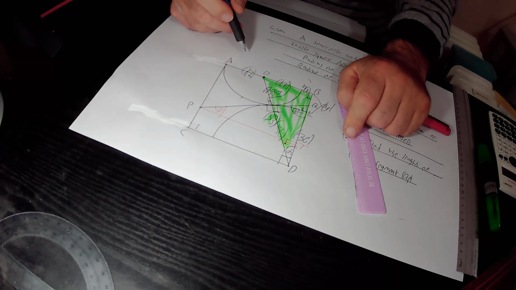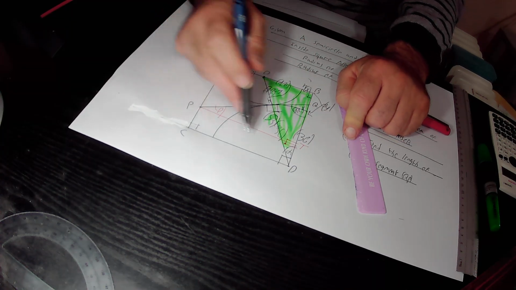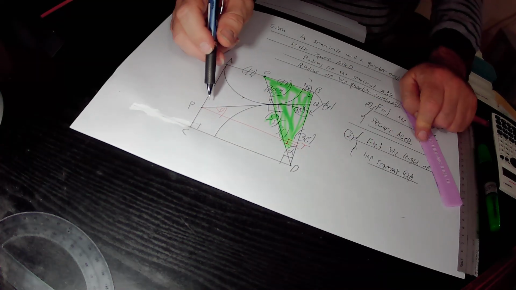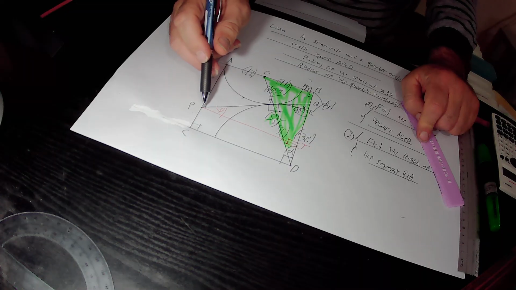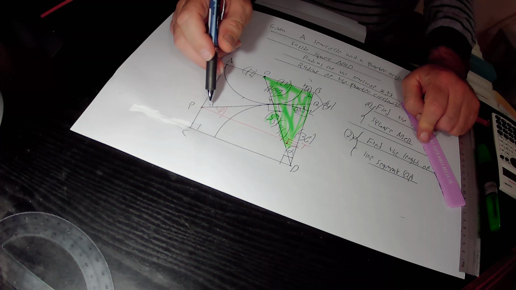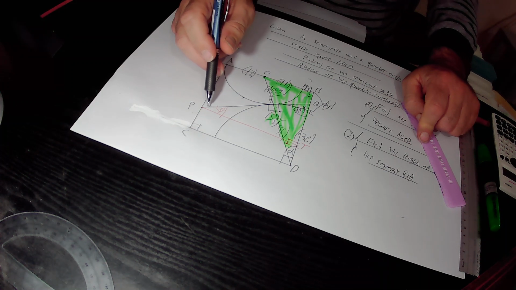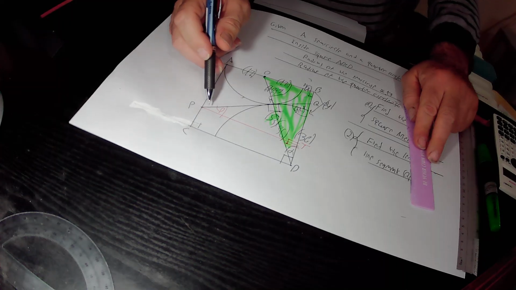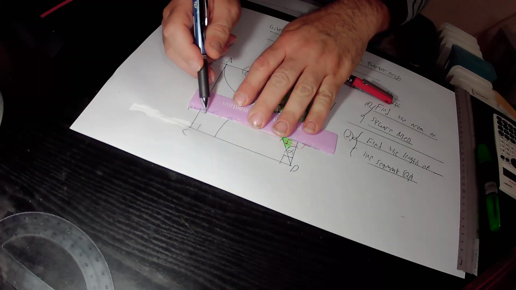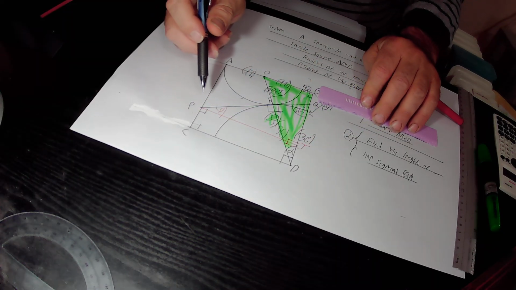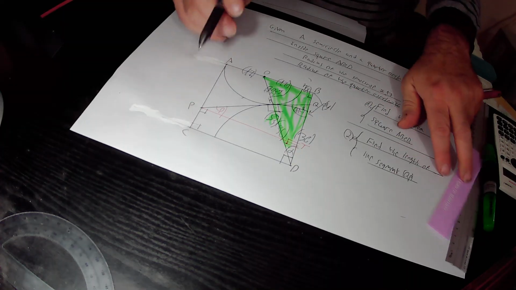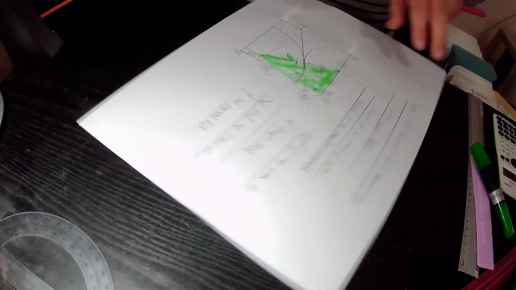So inside quadrilateral PTDC, we have 1, 2, 3 right angles. The sum of 3 right angles is 270 degrees, so 270 degrees plus the size of this missing angle must equal 360 degrees, according to the rule that the sum of the angles in any quadrilateral is equal to 360 degrees. Therefore, this fourth missing angle must be equal to 90 degrees. So inside quadrilateral PTDC, we have 4 right angles, and therefore we can write that quadrilateral PTDC is a rectangle, because it has 4 right angles.